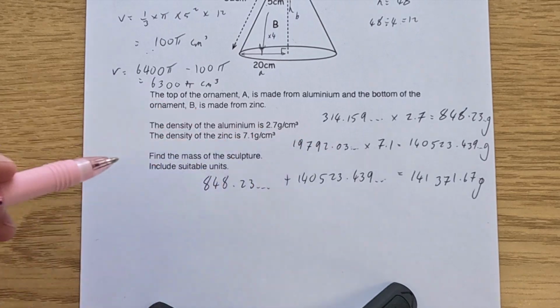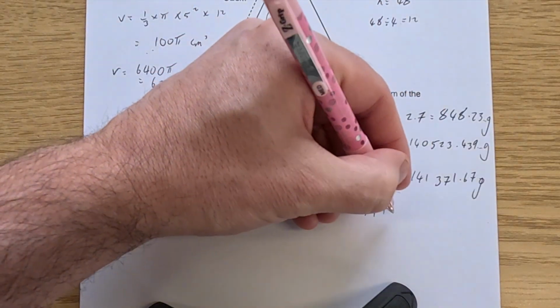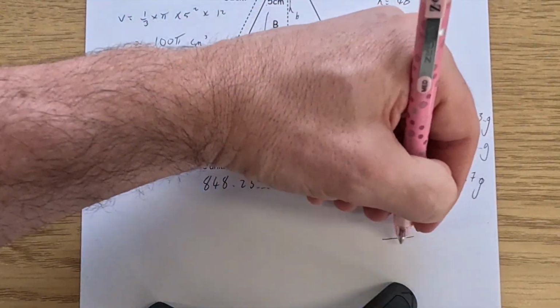Now we've been asked to give it in suitable units. I'm going to change this into kilograms. I'm going to divide it by 1,000. And that gives us an answer of 141.37 kilograms to 2 decimal places. And that's it, that's the mass of the sculpture.